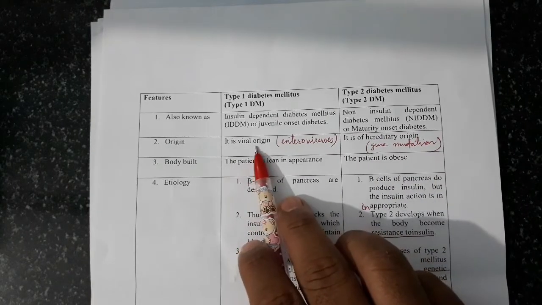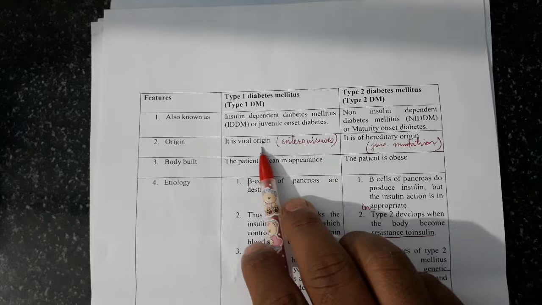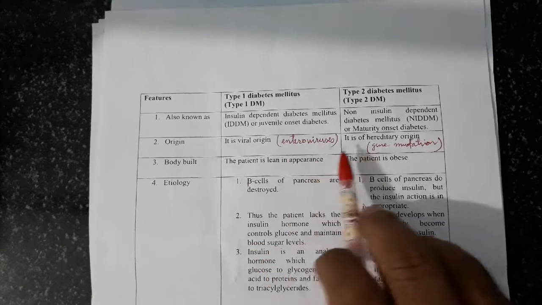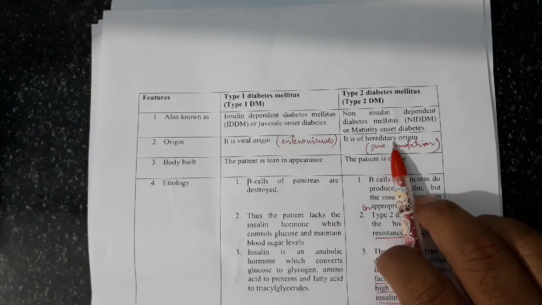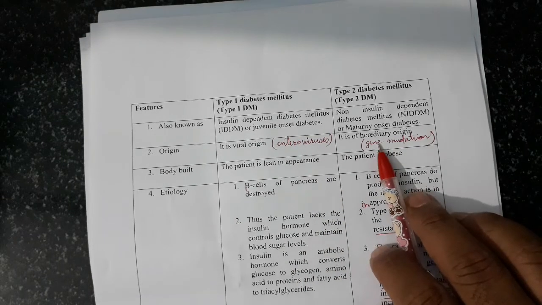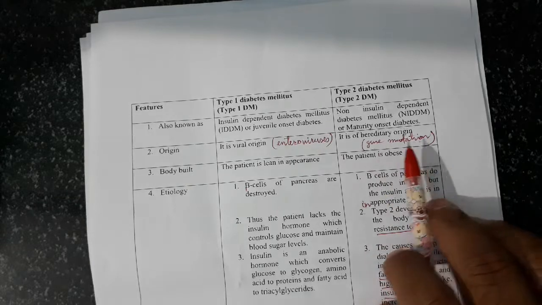Origin: type 1 is a viral origin most of the time, because of a special kind of virus called enterovirus, whereas in type 2 the origin is hereditary, because of some gene mutation.